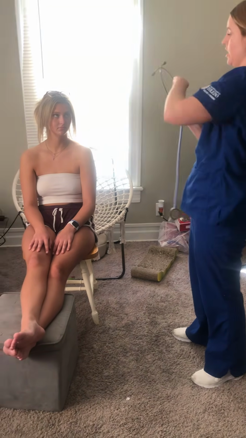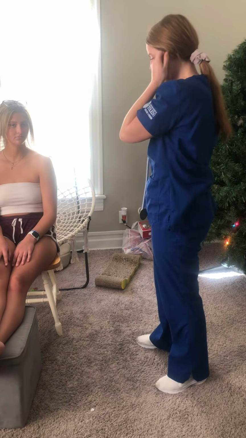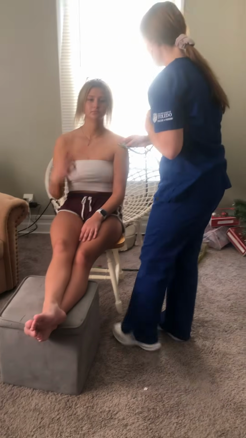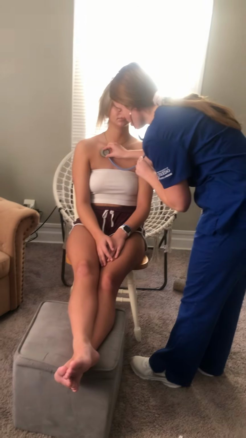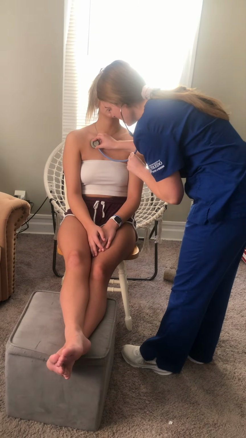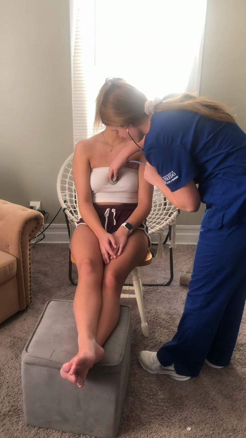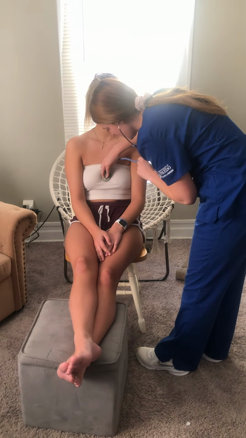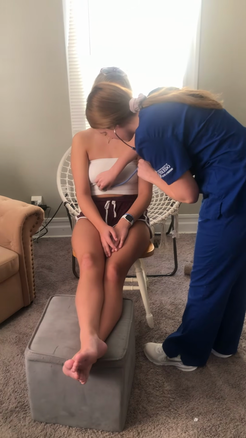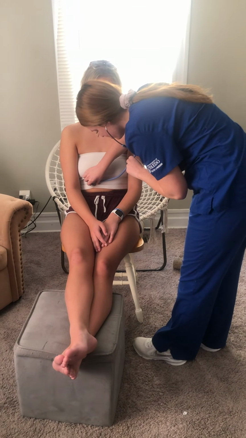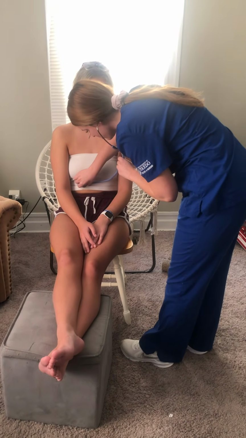So the first area I'm going to start is right below her trachea. So right here we're going to hear bronchial sounds, and then we are going to move more towards her sternum. And here we are going to hear bronchovesicular sounds, and then we're going to move more towards the bottom of the lungs. And there we are going to hear vesicular sounds.